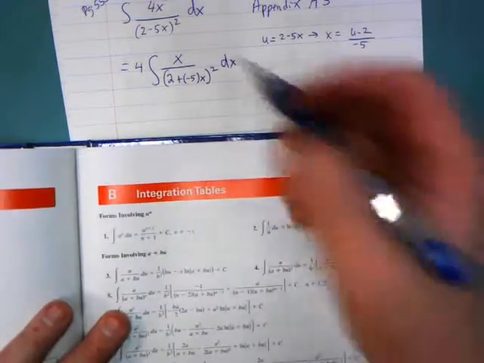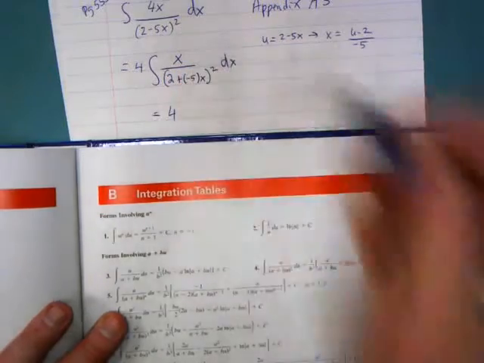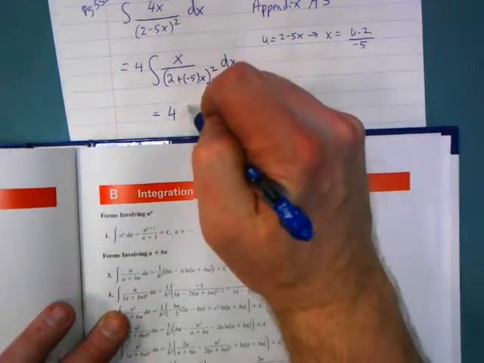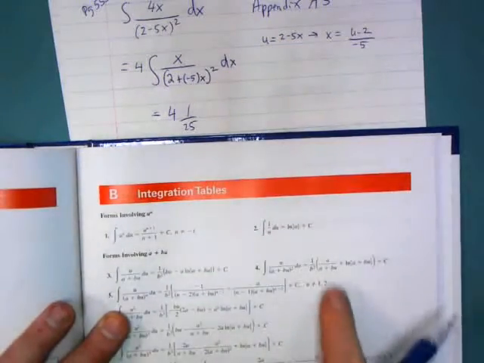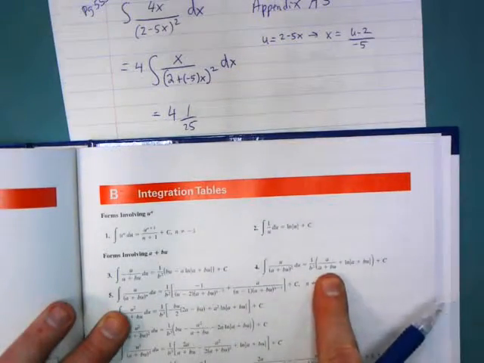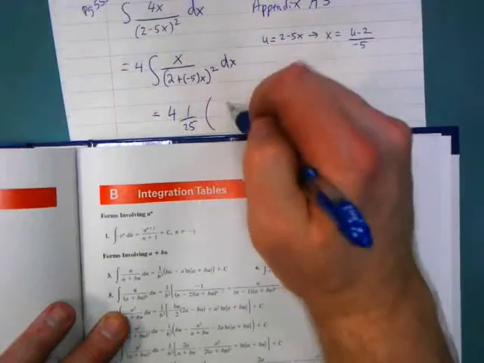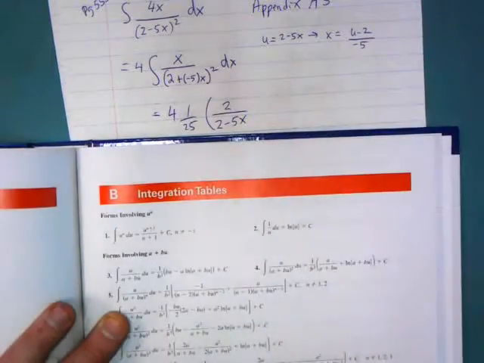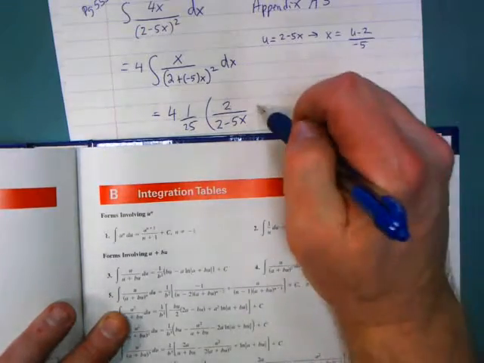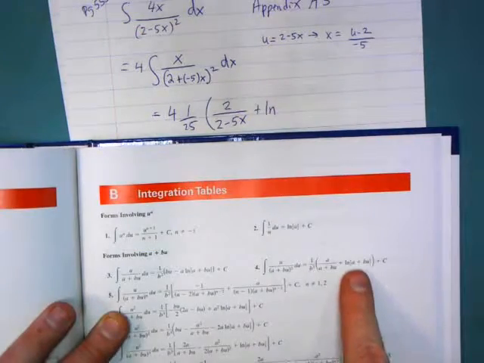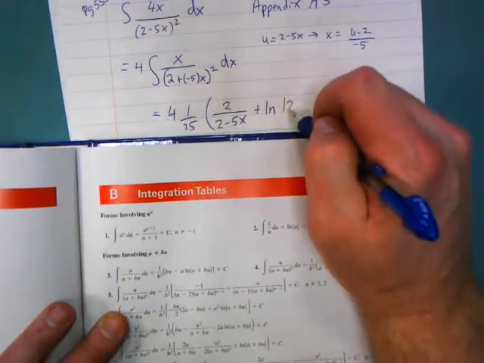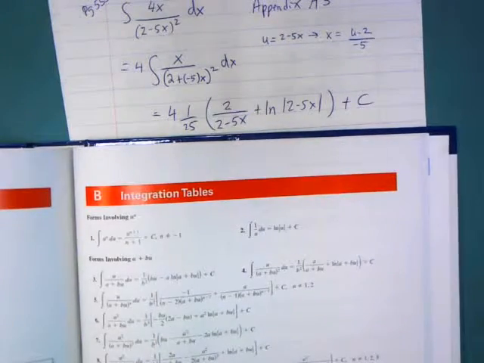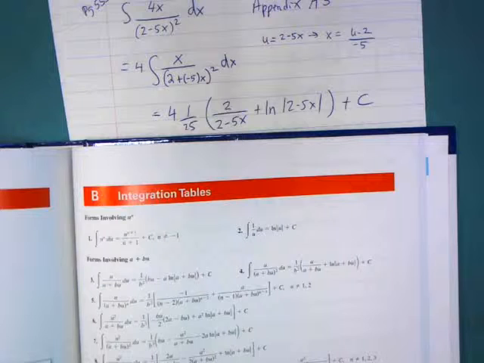All right, so it looks like our answer is, we got the 4 there, 1 over b squared, that's going to be 1 over 25, times a over a plus bu, so that's 2 over 2 minus 5x, plus ln of a plus bu, 2 minus 5x, plus C. That's it. There's our answer.